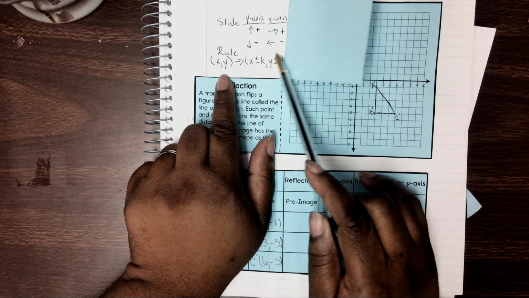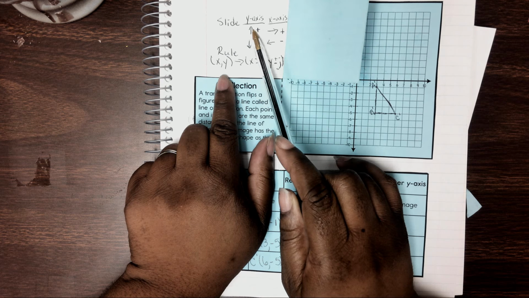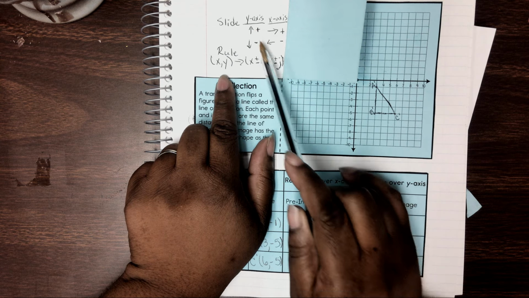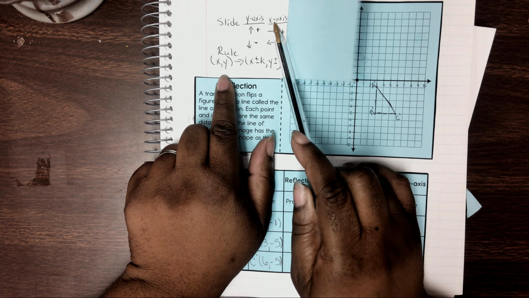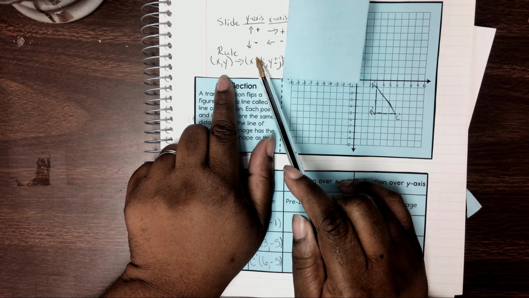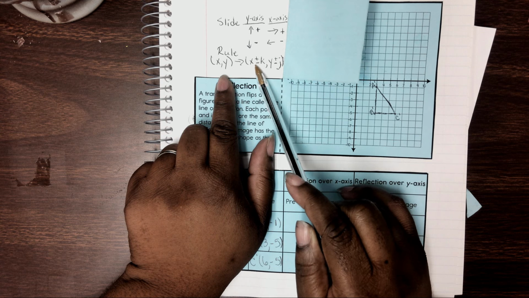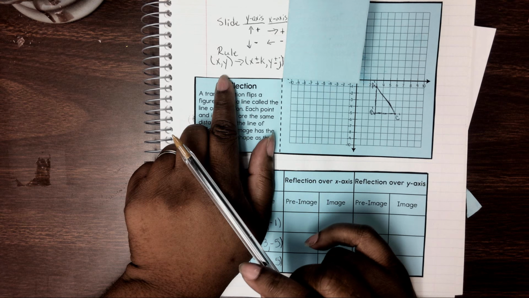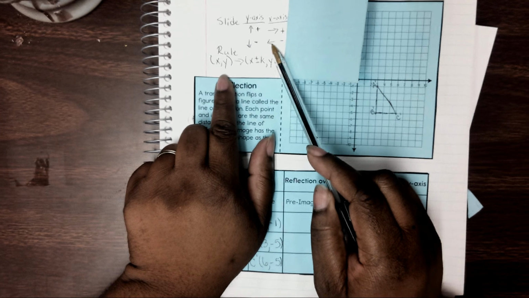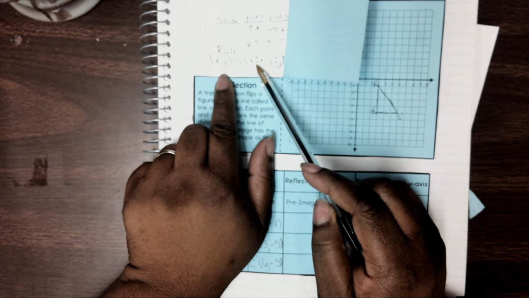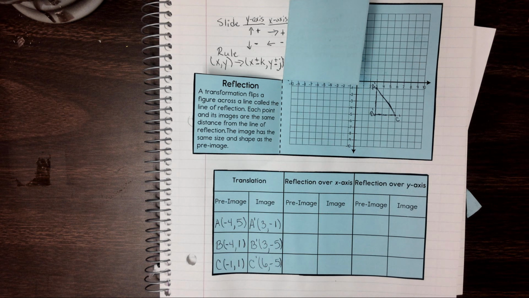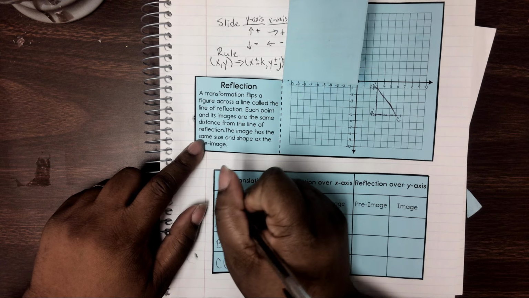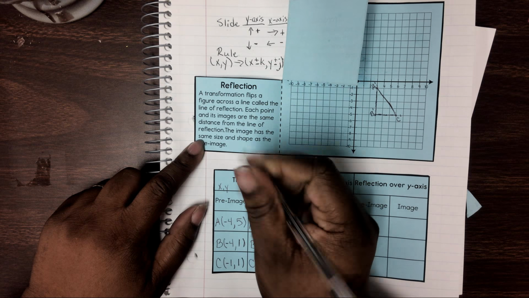And I'm sorry, that's actually on the y-axis. So that would be adding, subtracting. As we go left and right on our x-axis, we are going to add or we are going to subtract depending on our direction. Again, our direction guides our operation, whether we're adding or subtracting. So, in this case, again, our rule always starts with x, comma, y.